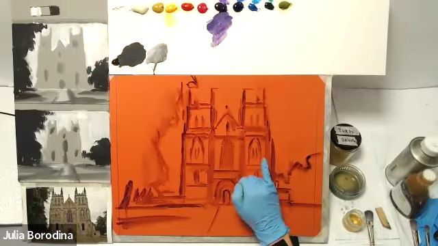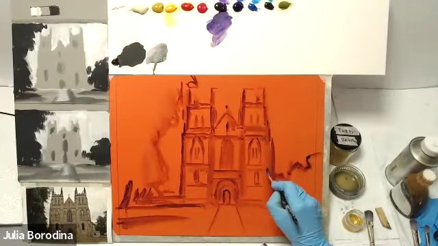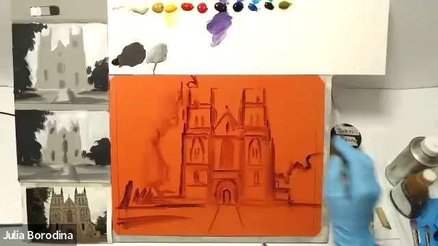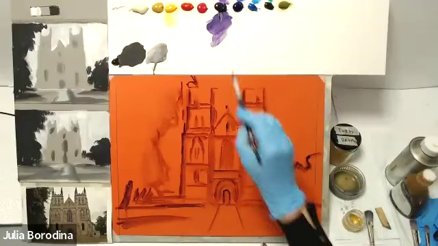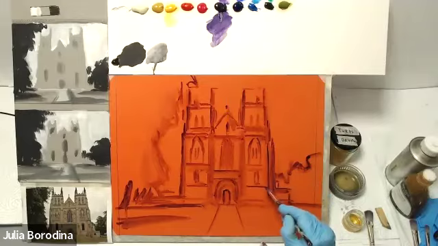I think I'm happy with that. That's going to be widening up down a bit more here. So when I'll be painting the stone, the architectural elements, I'm not going to be painting each individual one.